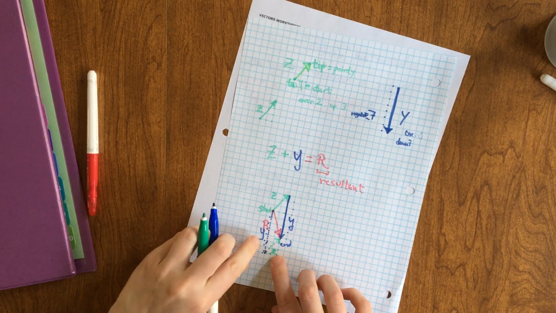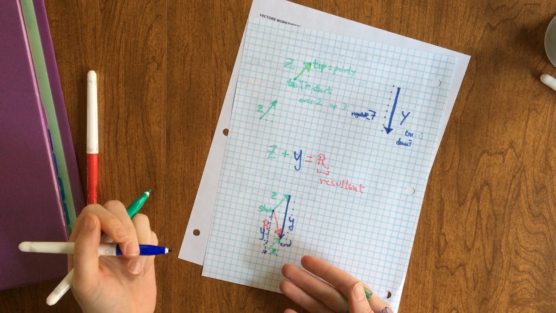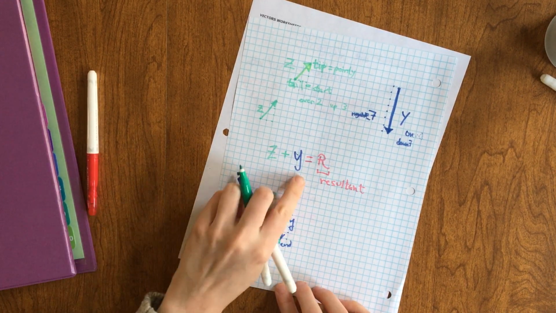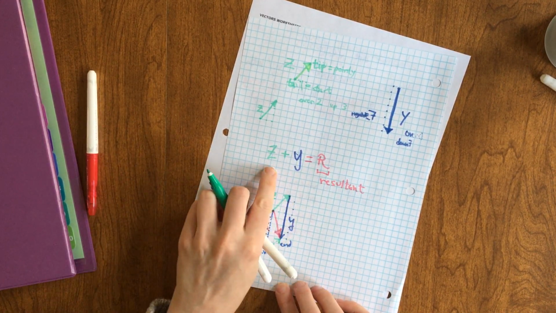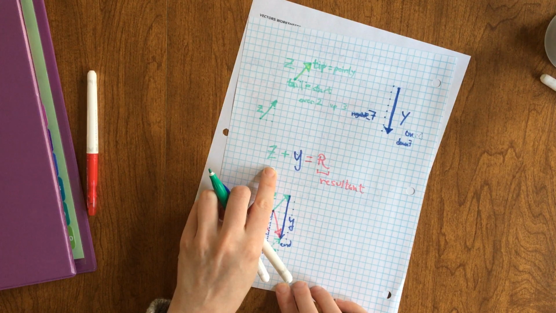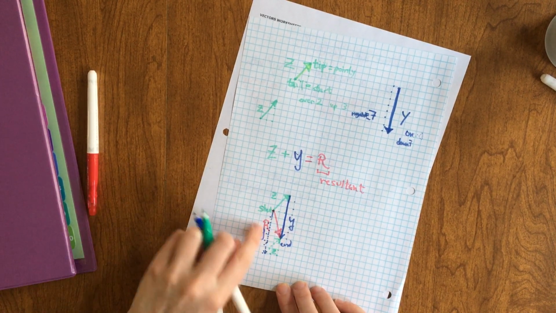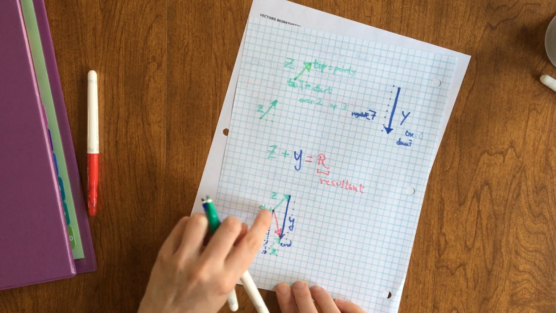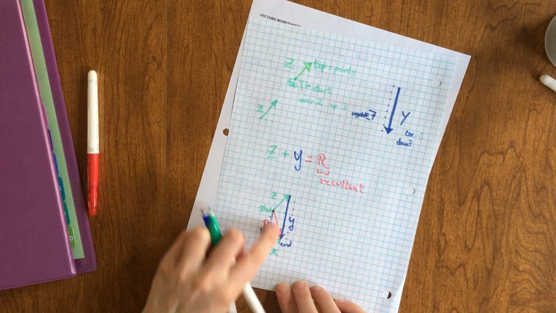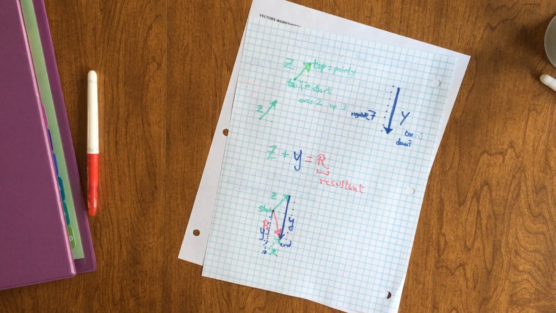And it doesn't actually matter which order I add them in. So just like normal addition of normal numbers, the order you add them in does not matter. I think that's the commutative theorem, but I don't remember because math class was a long time ago for me. Maybe you do. In either case, no matter what order I add them in, whether I do z first or y first, I still get the same answer, the resultant.